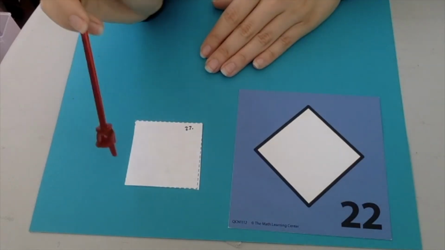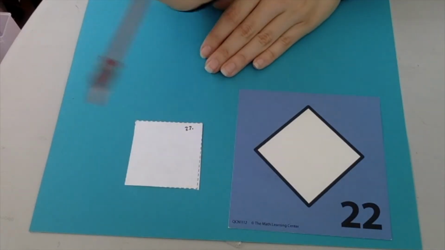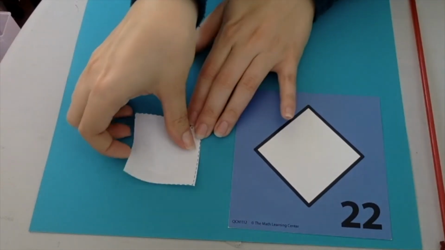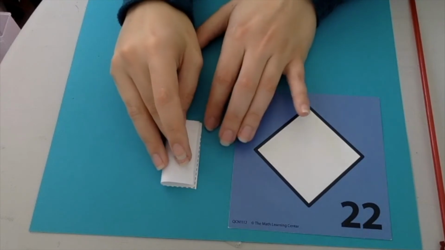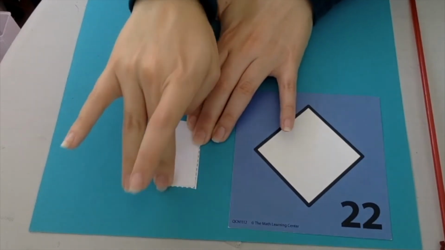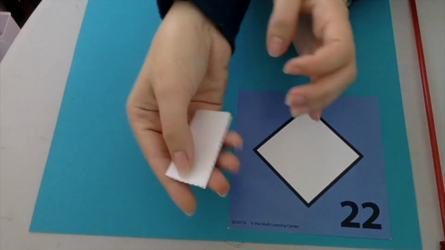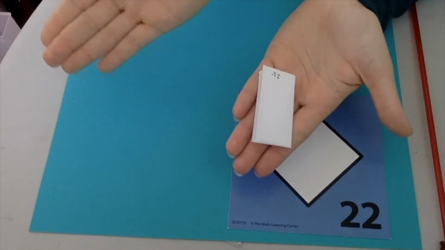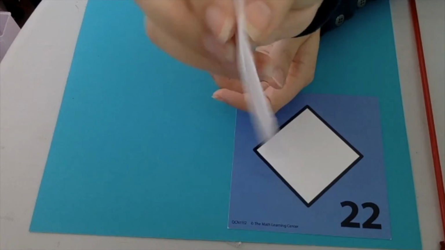So I'm going to start by folding this side to this side, and then I'll fold the top to the bottom. So folding the edge to edge, making a crease, and as you can see, I have a shape on this side and a shape on this side, and they are congruent. So there's one equal part.